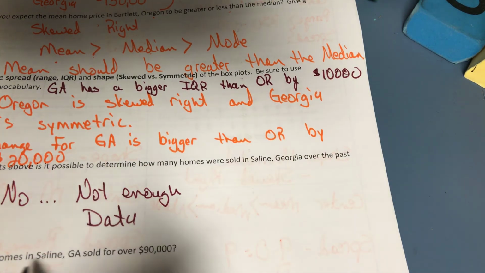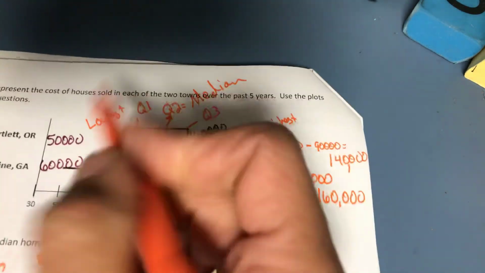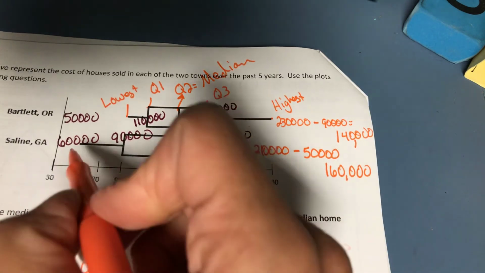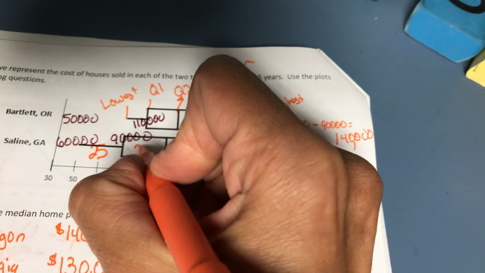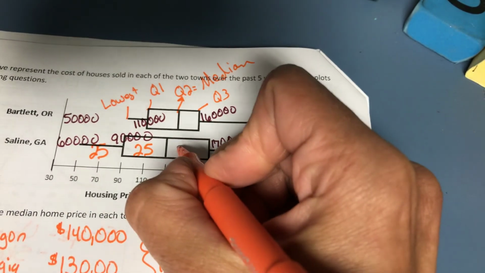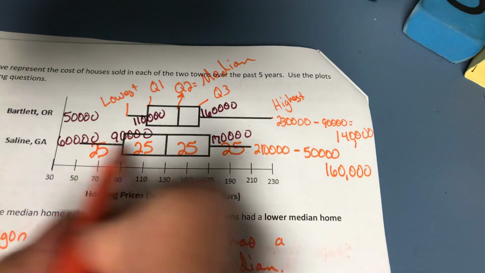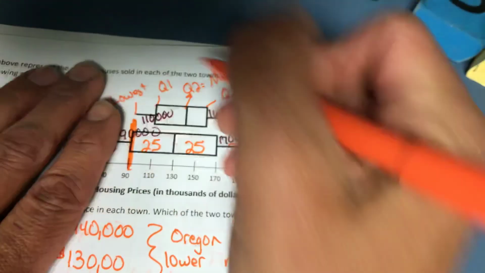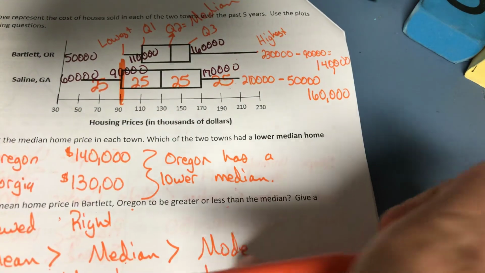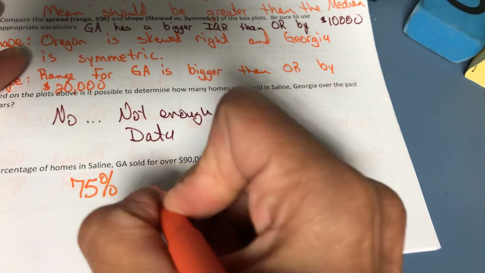What percentage of homes in Georgia were sold for $90,000? So the other thing about a box and whisker plot is this is 100% of the data. So this whisker here is 25% of the data. This little box is 25% of the data. This is 25% of the data. And then this is 25% of the data. So there's 100% of the data. So what percentage of homes in Saline, Georgia were over 90,000? Then we're looking here. So that would be 75,000, or 75% of the homes.